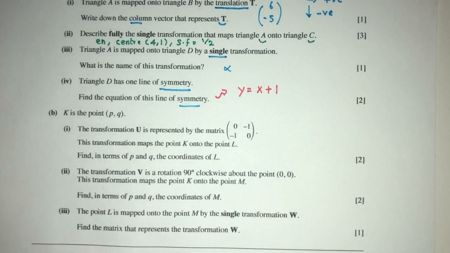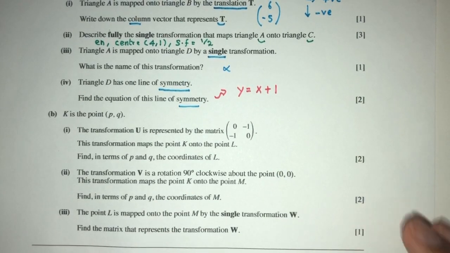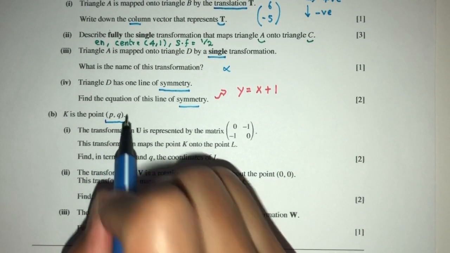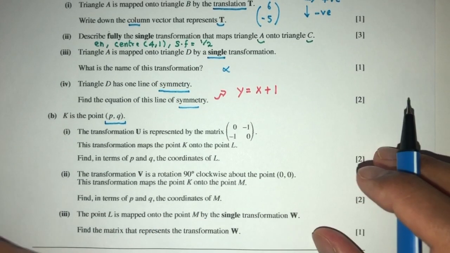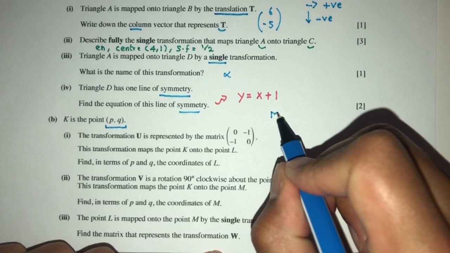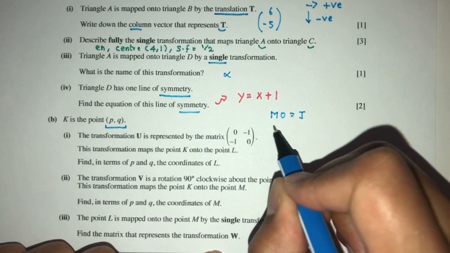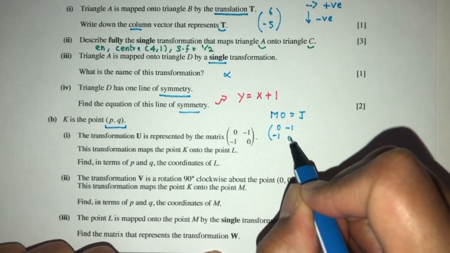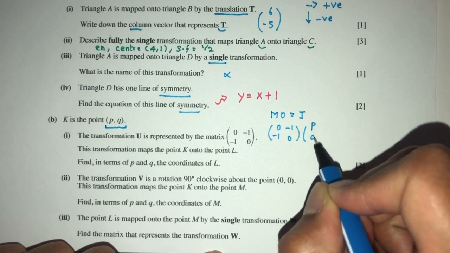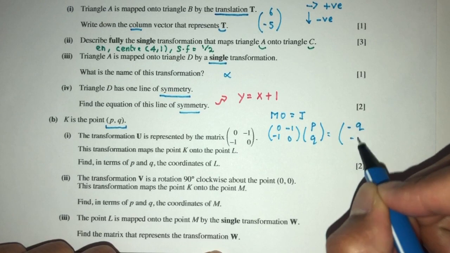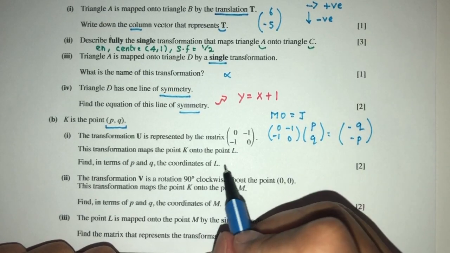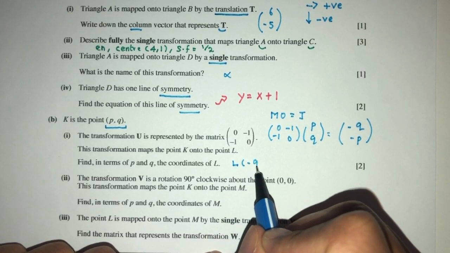Now for part B, we have K. K is a point (P, Q), okay? Now the transformation U is represented by this matrix, okay? Now this transformation maps the point K into the point L. Find this. So pretty easy. The main idea is that matrix times object will give you image. Matrix is given to you by this. An object is given to you by (P, Q). Image will be what? Will be this. That will be -Q and -P. So the point L will be (-Q, -P).